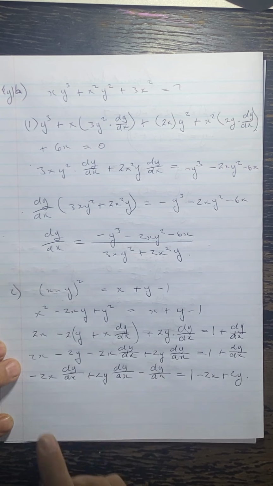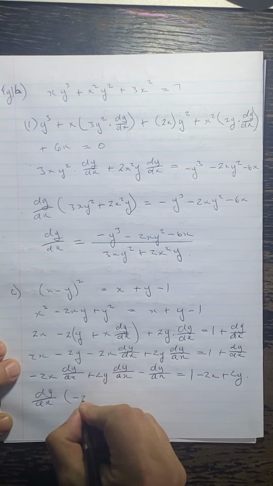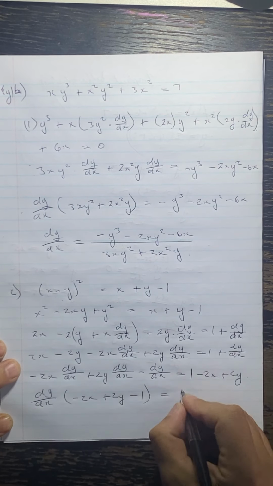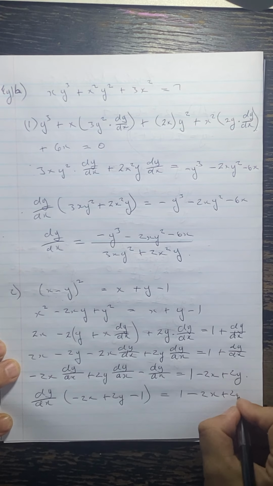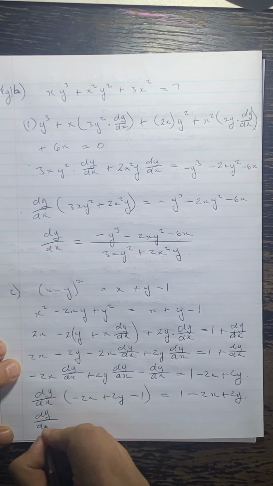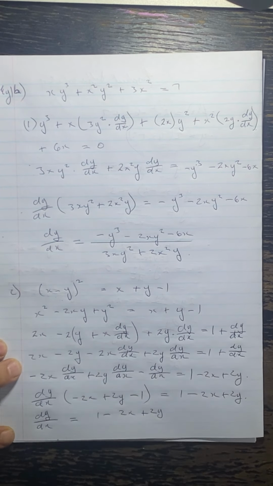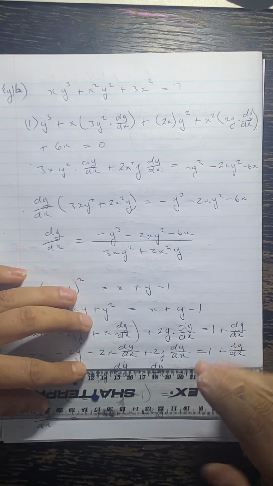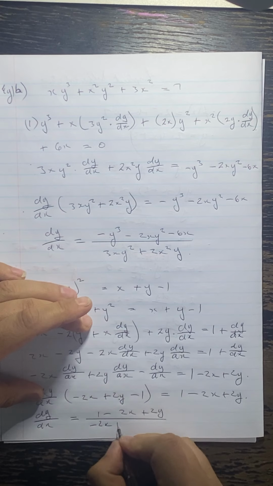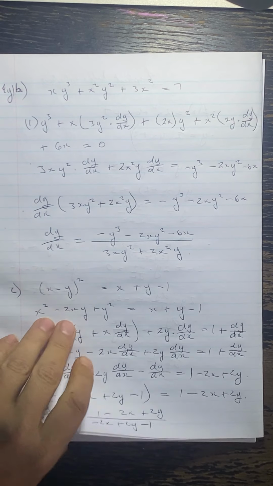Take out a common factor of dy/dx, equals 1 minus 2x plus 2y. Divide through by this bracket, all over minus 2x plus 2y minus 1. Okay, and there's your solution.